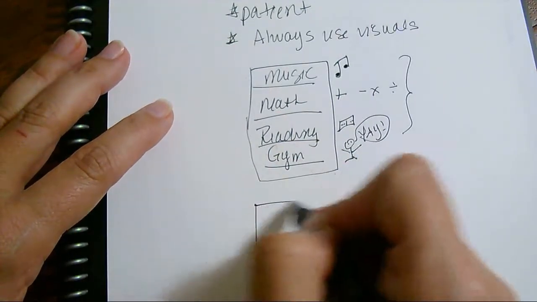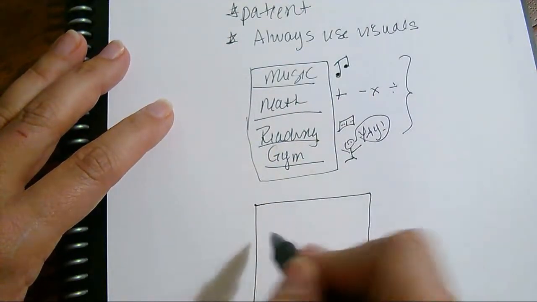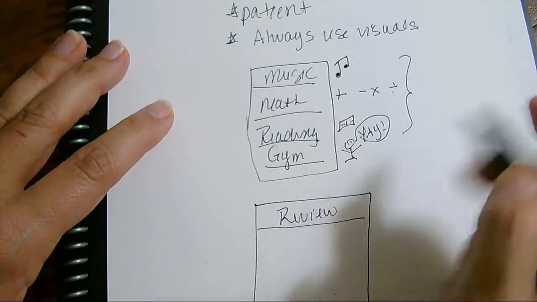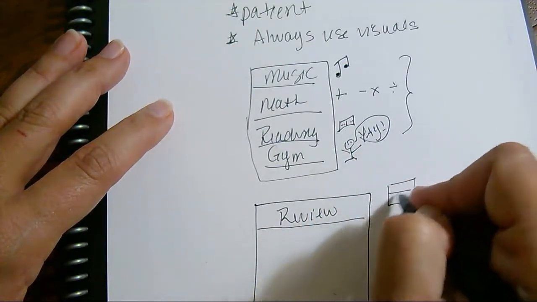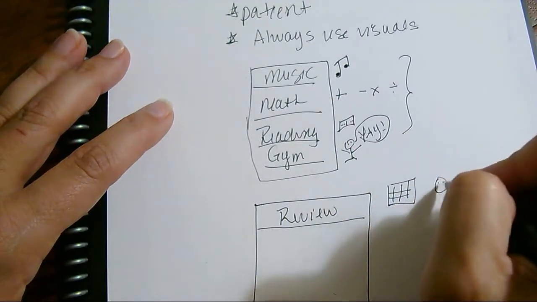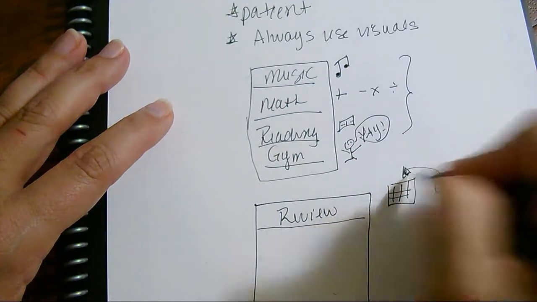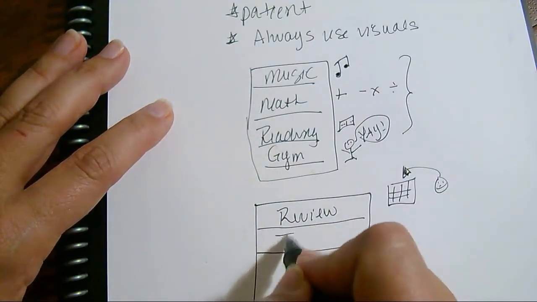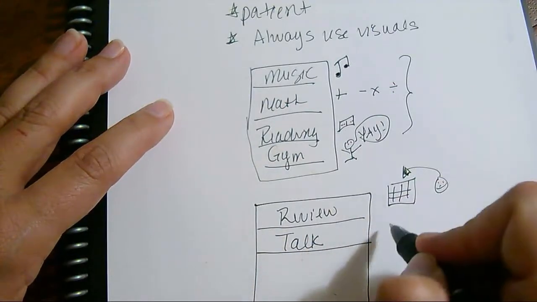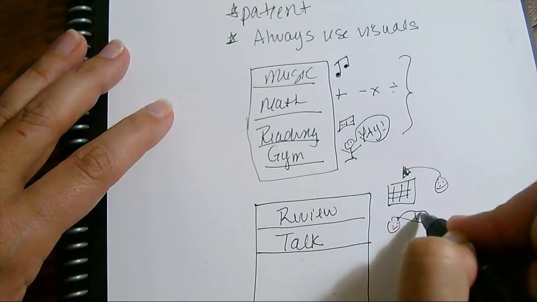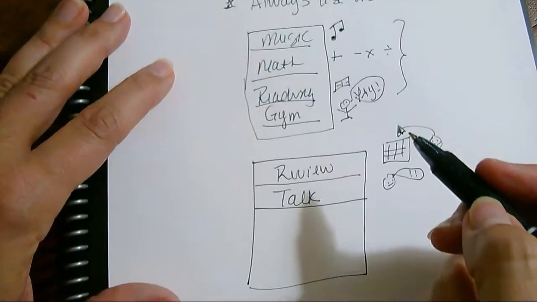So even here, I would talk about how we're going to review yesterday. So I might put a calendar here with all of these, and eventually they would understand that we're going to review yesterday. Okay, and then we might talk for a while. So then, there might be a symbol like this, where we're talking.